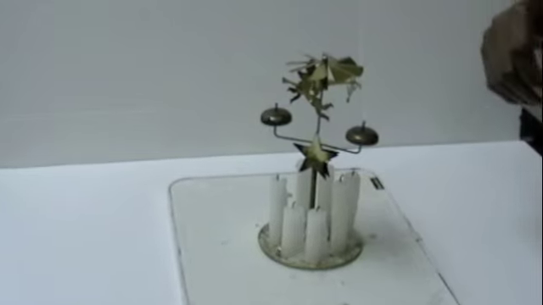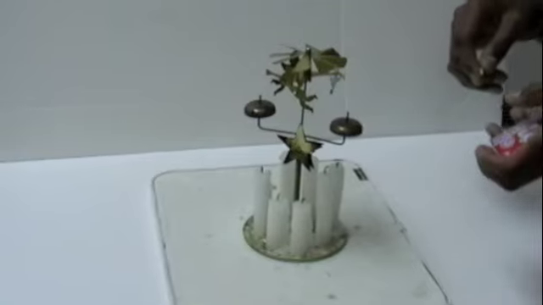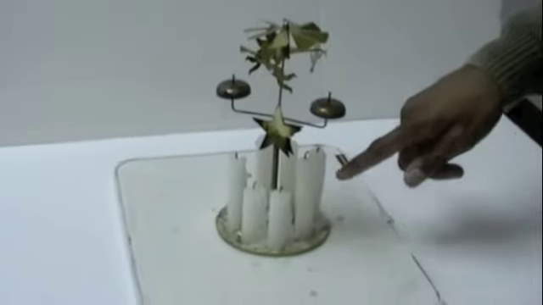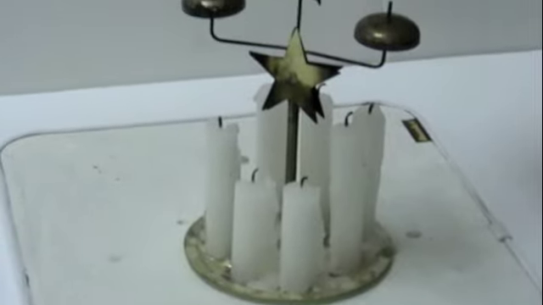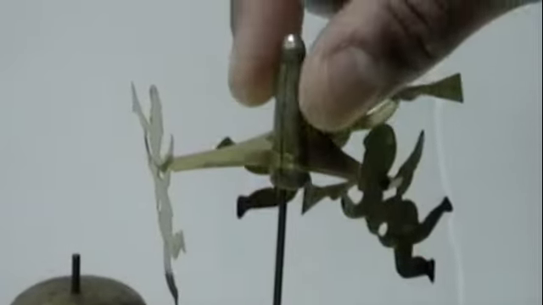All right. This demo is called Angel Chimes or Angel Carousel. Notice that at the bottom there are about 8 candles. Up top there is a propeller, and the blades are shaped sort of like fan blades. Here there are 3 angels that are all facing the same direction, and those are positioned on an axle that's in a vertical position.